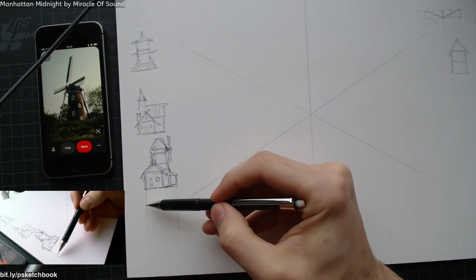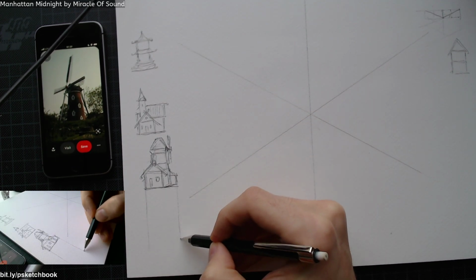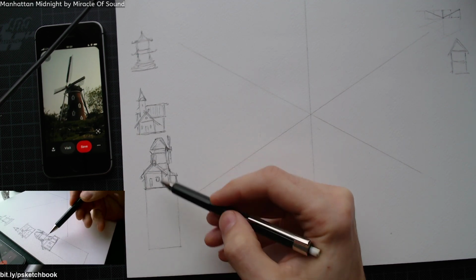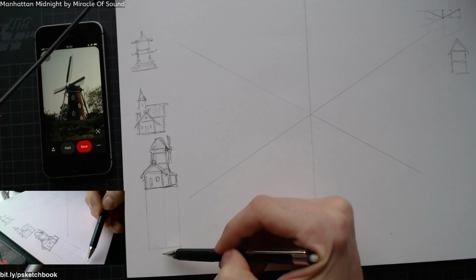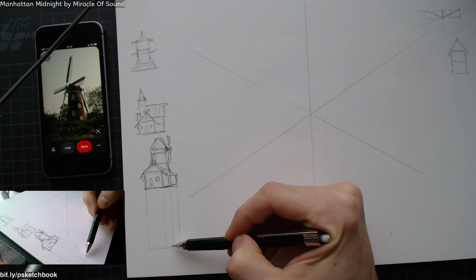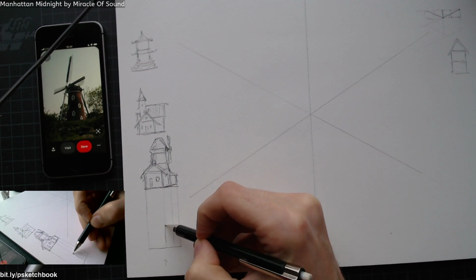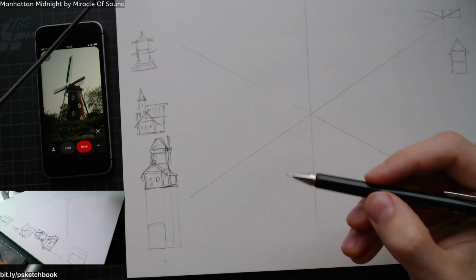You just trace the width of what you have and say, okay, here is the front line. Everything that you see on the front will be projected on this plane if you're seeing from this side.